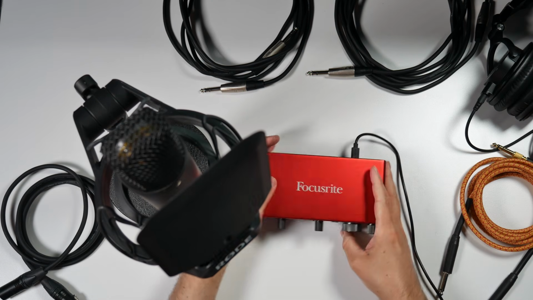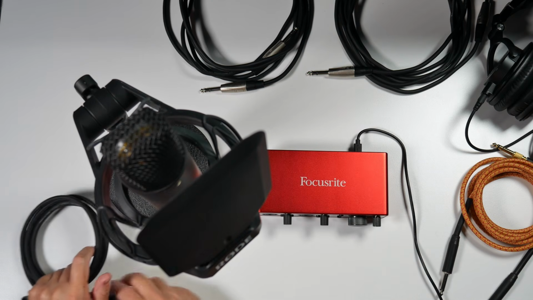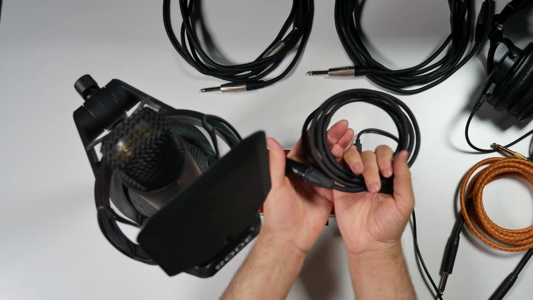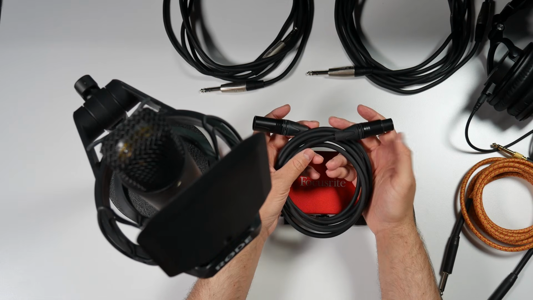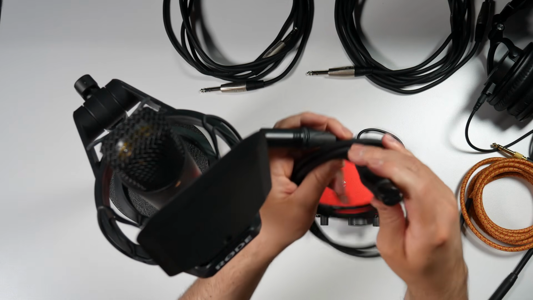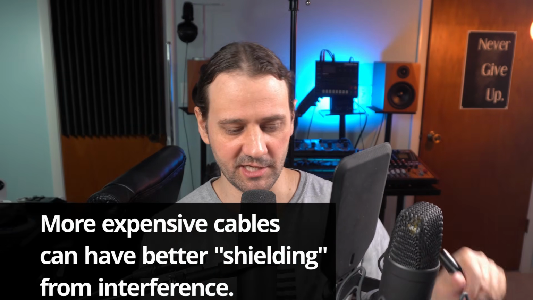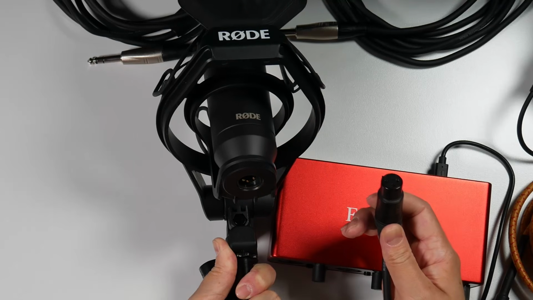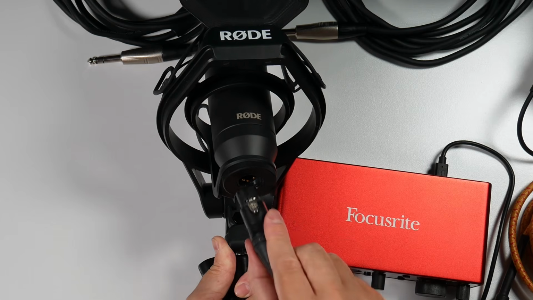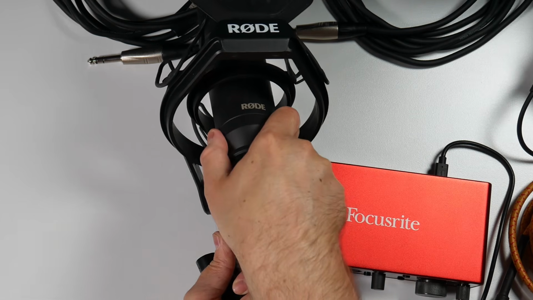To do this, I do need a microphone cable, and this is a microphone cable here. This mic cable does have these nice connectors on it, and that's one of the things you want to look out for when you get mic cables, because it makes connecting your microphone very simple. I want to take this end of the mic cable and plug it directly into the microphone. And then I'm going to take the other end and plug it into the audio interface.